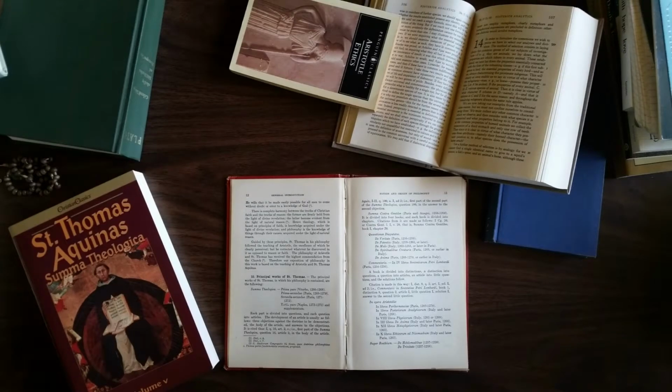Introduction. 13. Nominal definition of logic. Irrational animals are moved to their acts by a determinate instinct of their nature. Man is directed in his acts by the judgment of reason. But the judgment of reason is indeterminate as regards the things with which it deals. Therefore man has need of different arts in order that he perform his acts with order and ease.